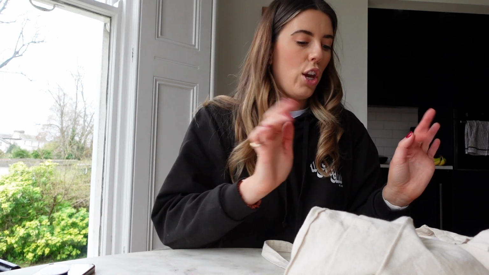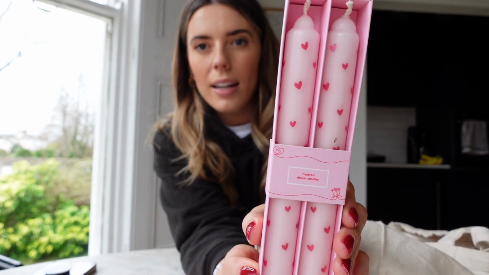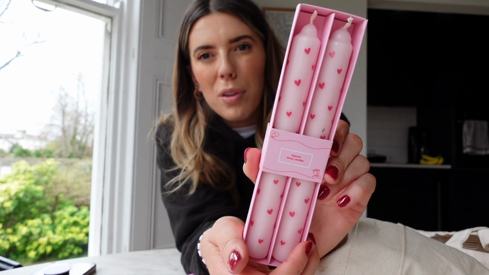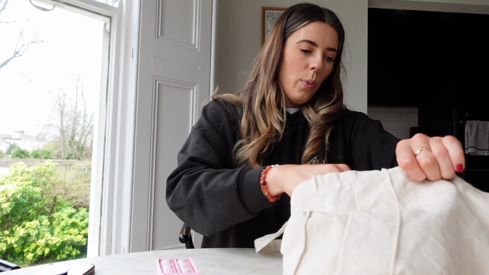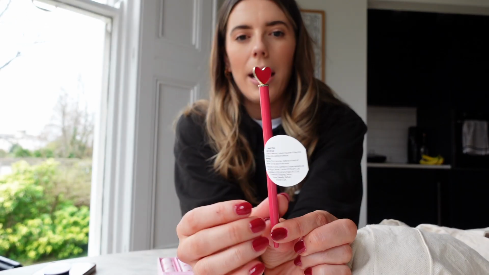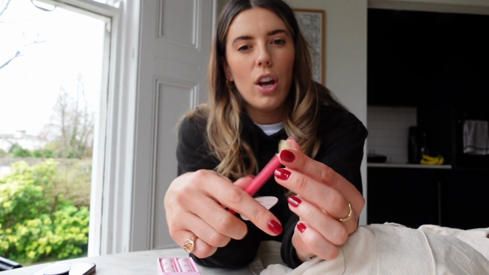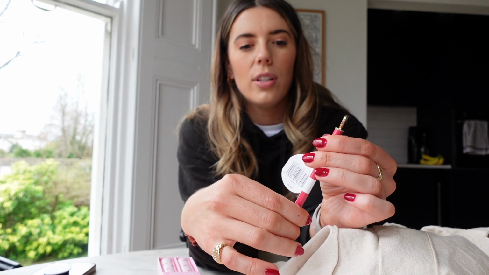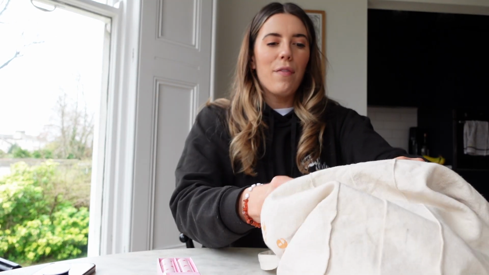Don't have a holder that will fit those, unfortunately, but still cute. Then I got these little tapered candles. Probably should have got this from a small business, to be honest with you, but I was working last minute, so we are where we are. Then I got this little pen because I thought it would be good for like writing in the journal, for the journal promo for Better Together, which is my Valentine's campaign.